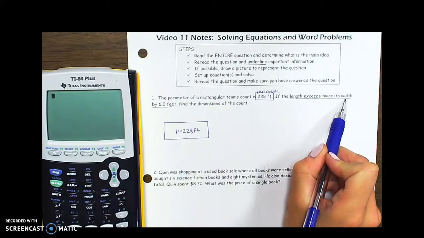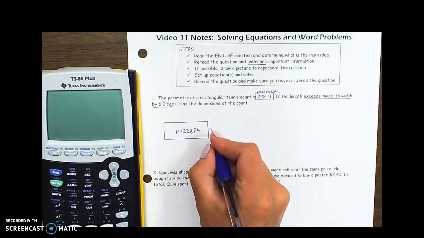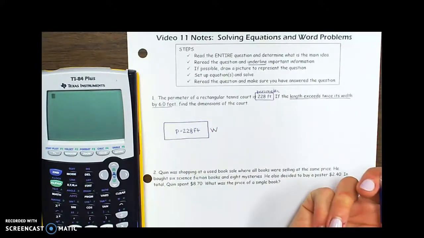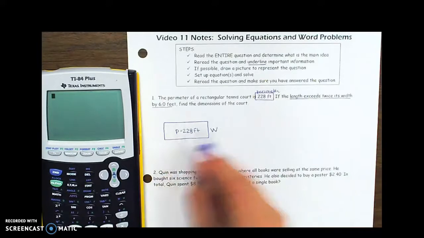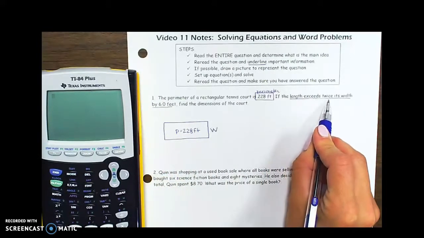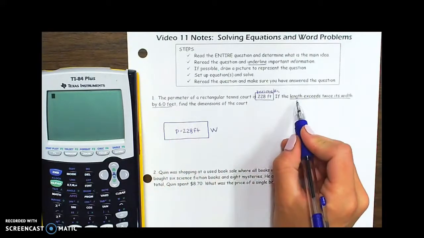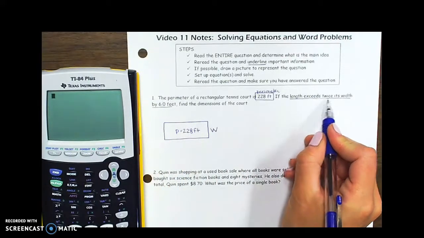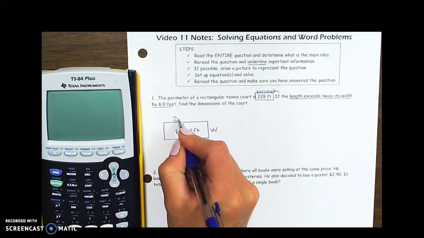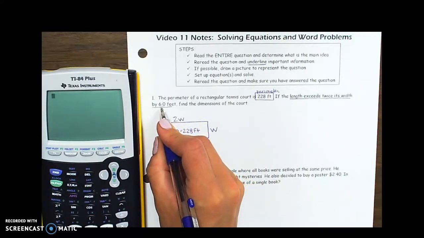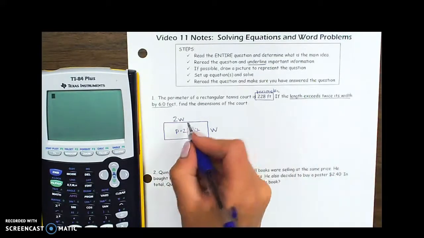They're not telling us anything about the width, so the width is where we're going to put our W. Now we need to figure out what we can put for the length. The length exceeds twice its width, that's 2W, by 6. And since it's exceeding, that means you're going to be adding.